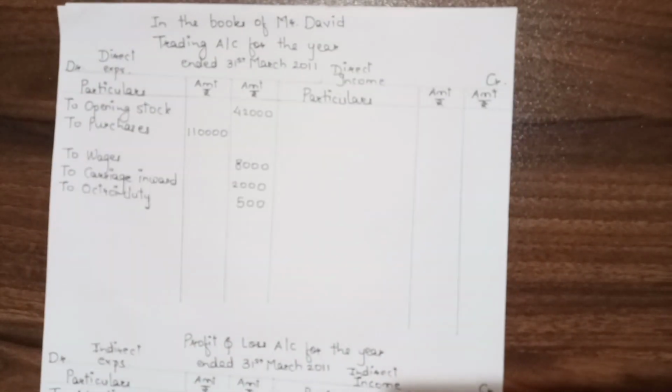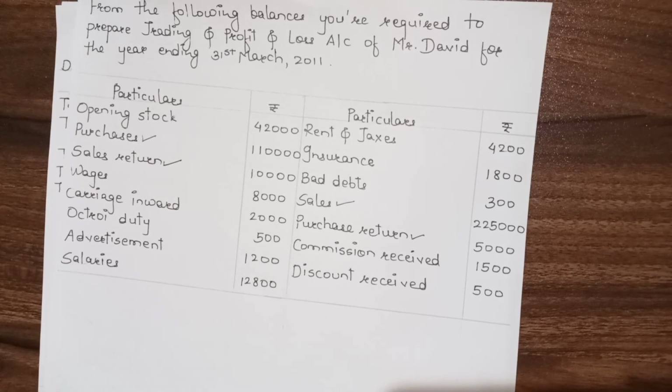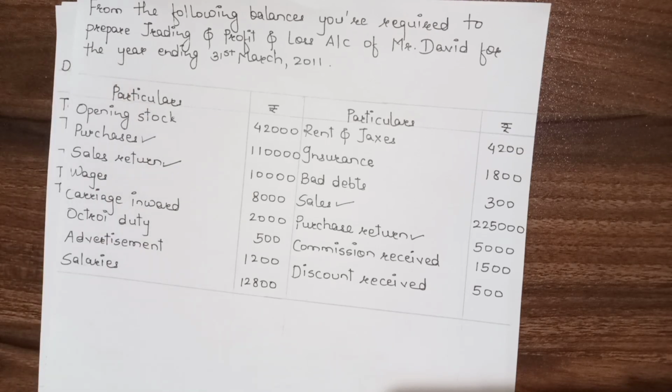But how you are going to identify it in the question? Just see where the items are being given to you in the question. If it is given in the debit side, then those are your expenses, and if it is given in the credit side, those are your incomes. But what type of expenses and what type of income, that you have to remember. If it is your direct expenses, then you have to post it in trading account.